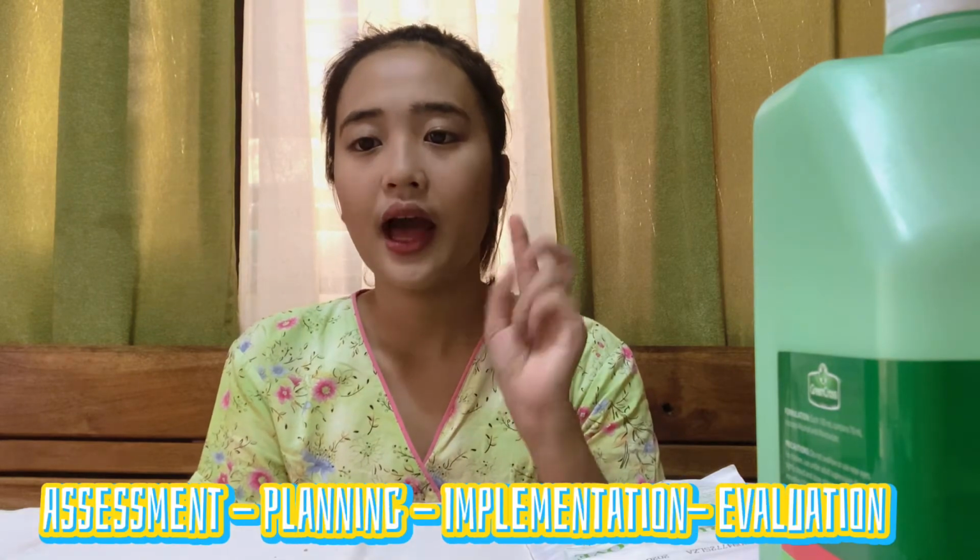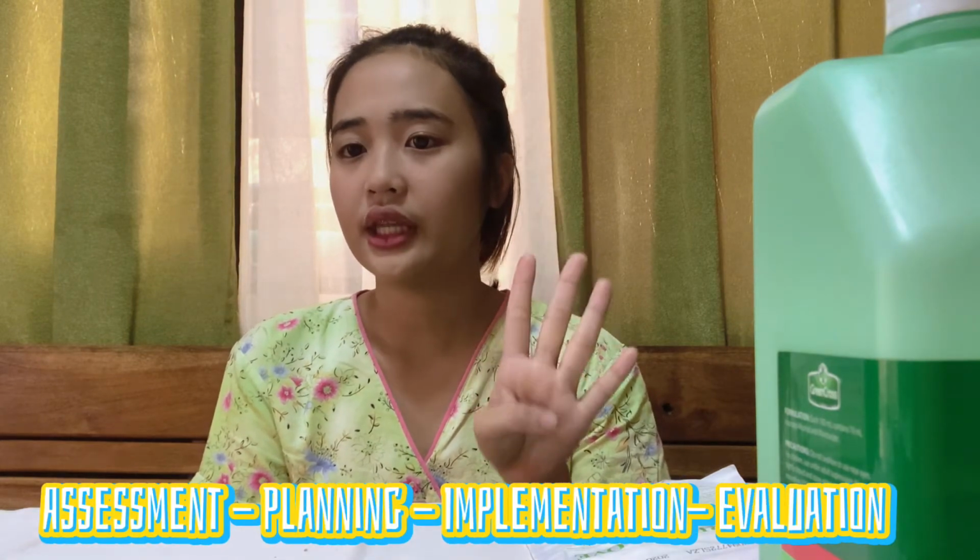Good day everyone! So today I am going to perform the donning and removing of sterile gloves, open method. The purpose of this procedure is to enable you to handle sterile equipment without contaminating it and to reduce the risk of the transmission of any infectious organisms from the nurse's hand to the client at high risk of infection. This procedure has steps such as the assessment, planning, implementation, and evaluation.